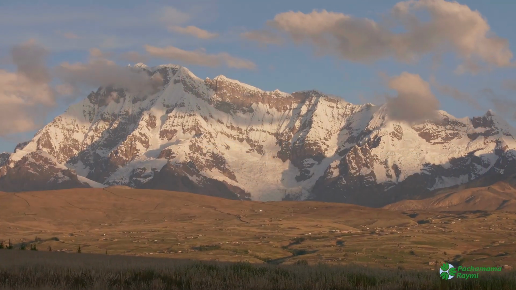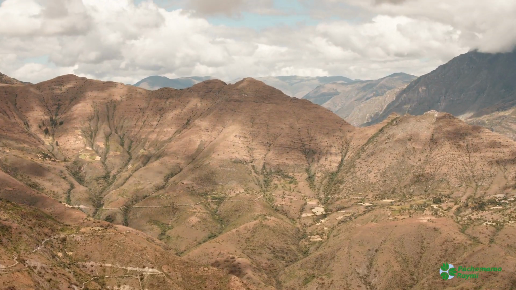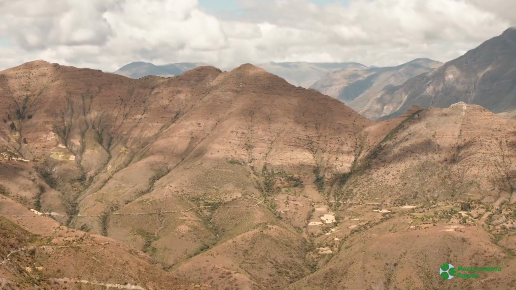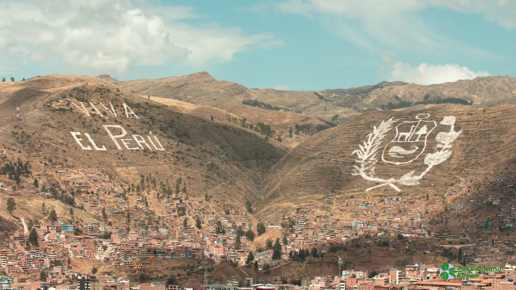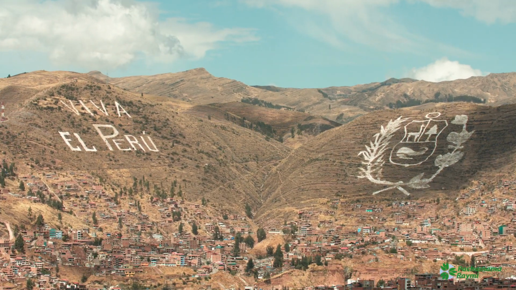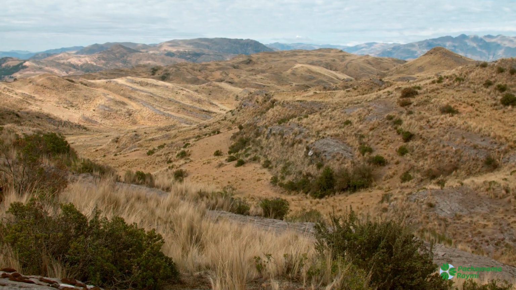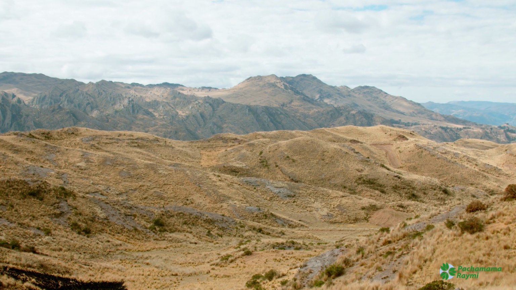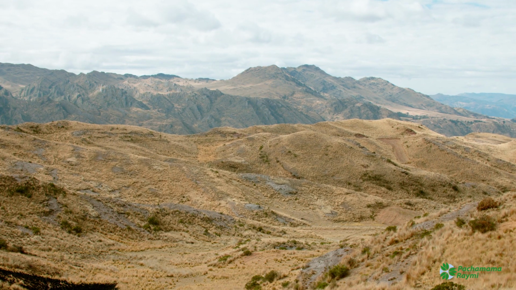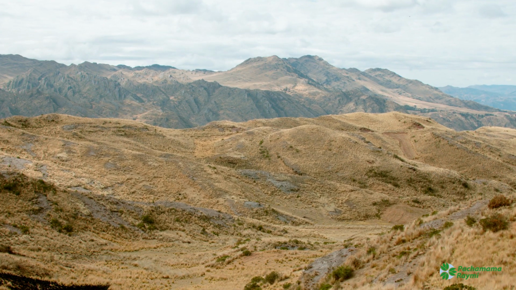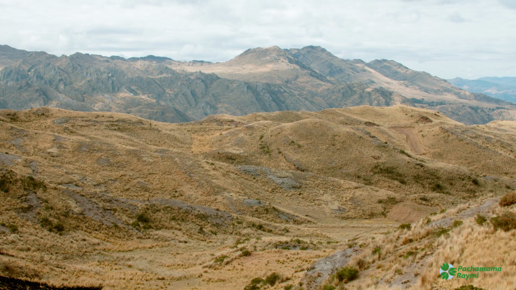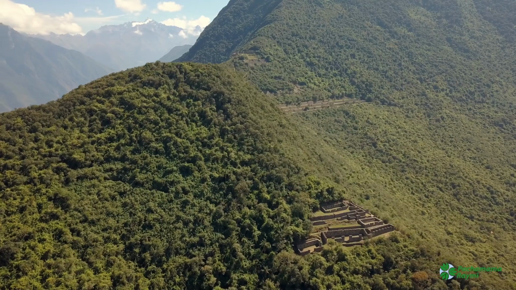In the Andes, we have great scenic landscapes, majestic but arid mountains with poor plant cover. What we did not know is that these arid landscapes are due to the degradation of the plant cover by human activity in recent centuries, and that this degradation is a major cause of rural poverty.